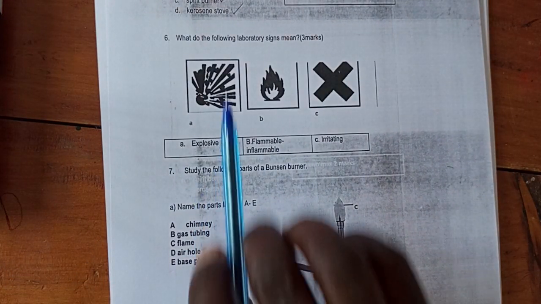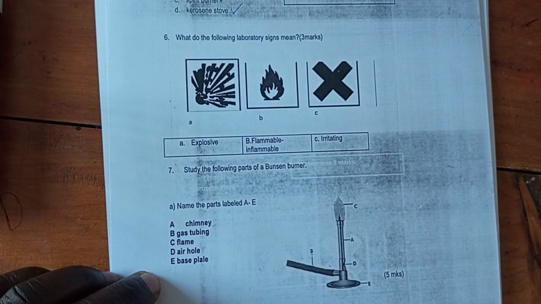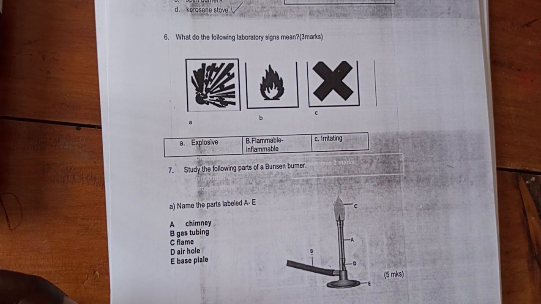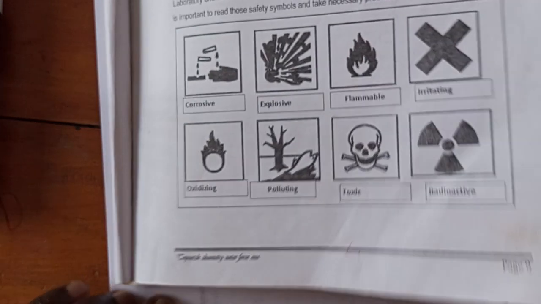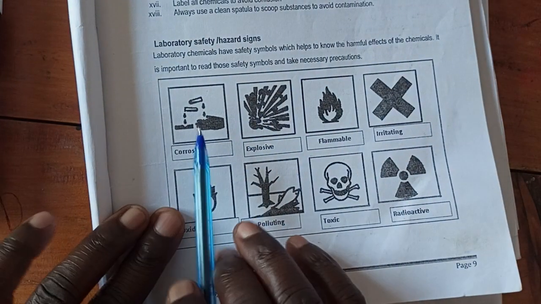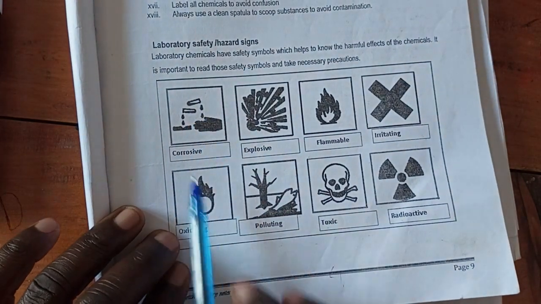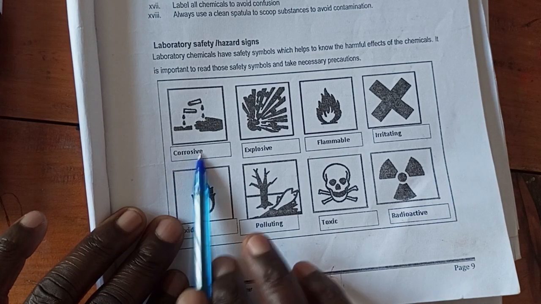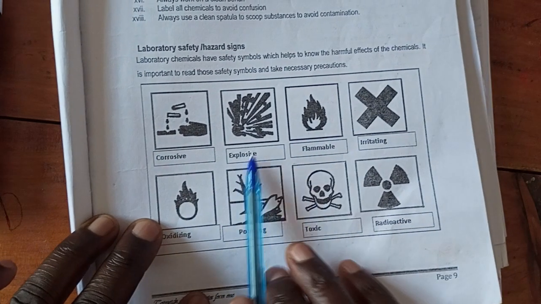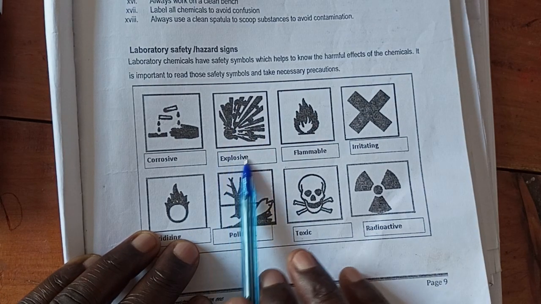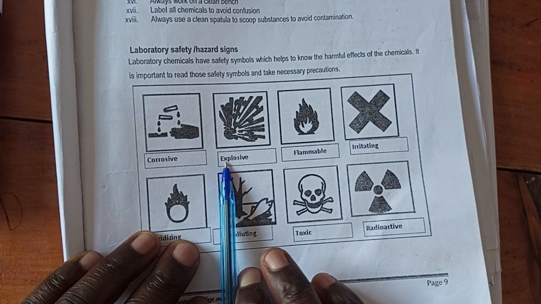Number 6: what do the following laboratory signs mean? These are the hazard signs, or the laboratory safety signs. When you see this sign, it means the substance is corrosive. We have this sign, which means explosive.